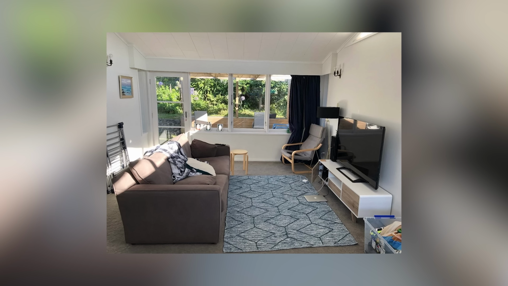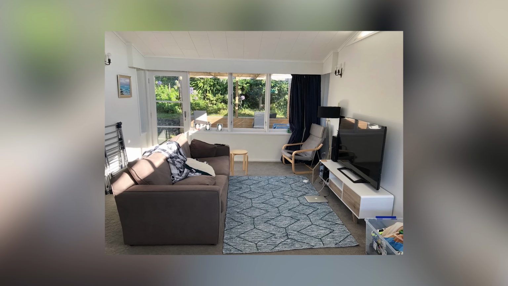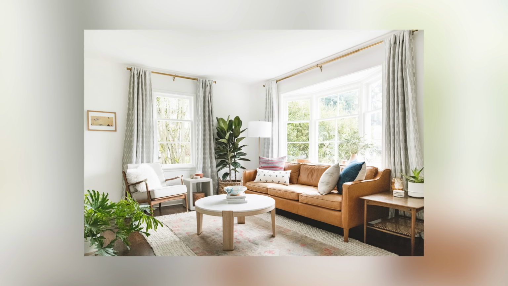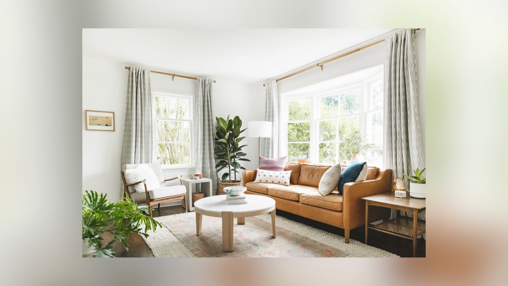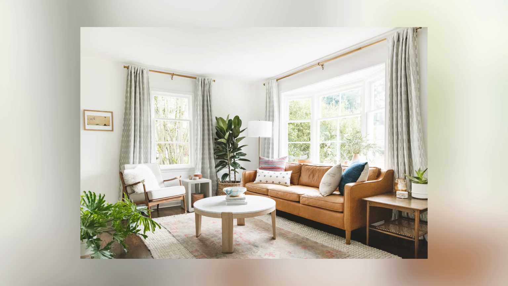Remember to also pay attention to height. If all your pieces are of the same low height, it will look off as they are very bottom heavy. Tall lamps and plants, artwork, sconces, and curtains are easy fixes to add some height.